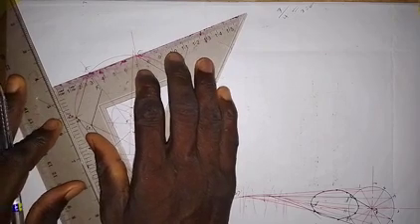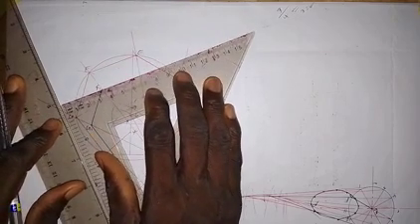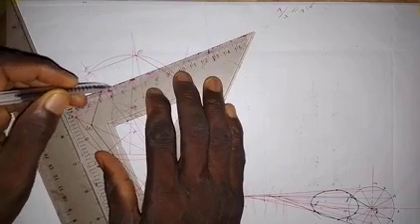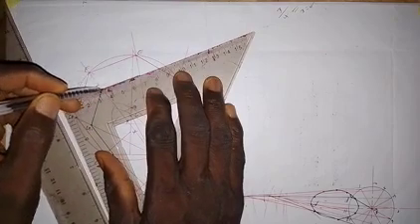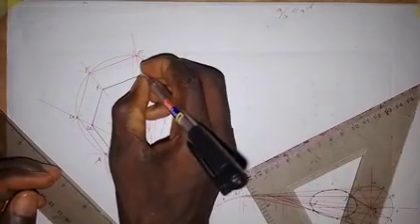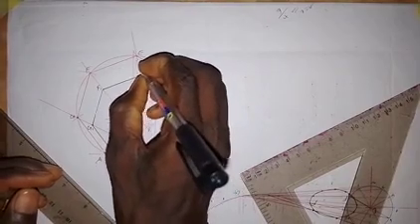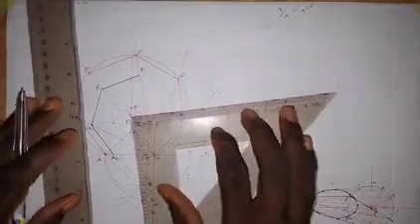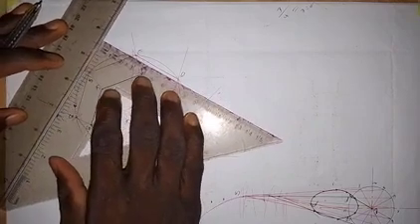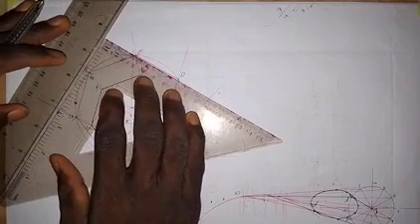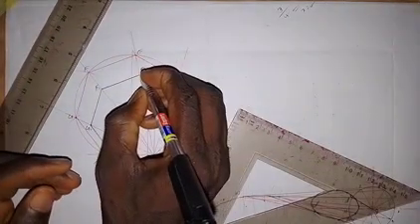Then I will shift it down to F1 and draw this line. So this point is E1. Sorry, this is E1, not F1.